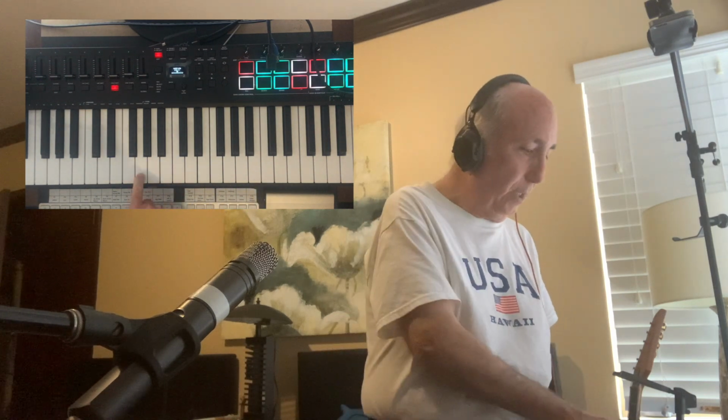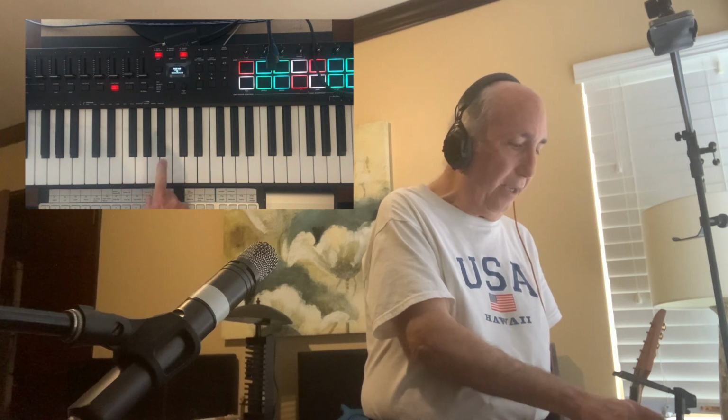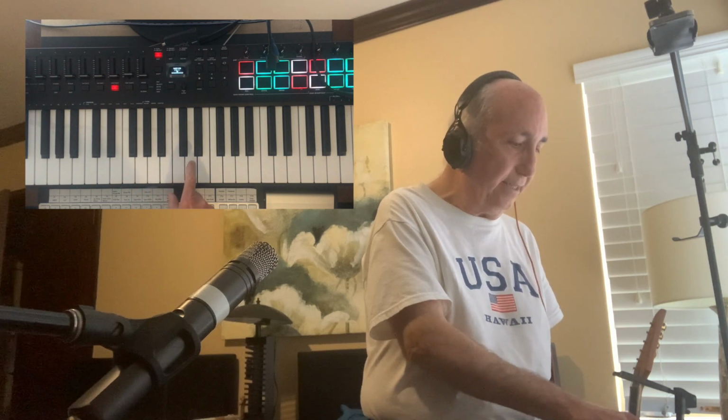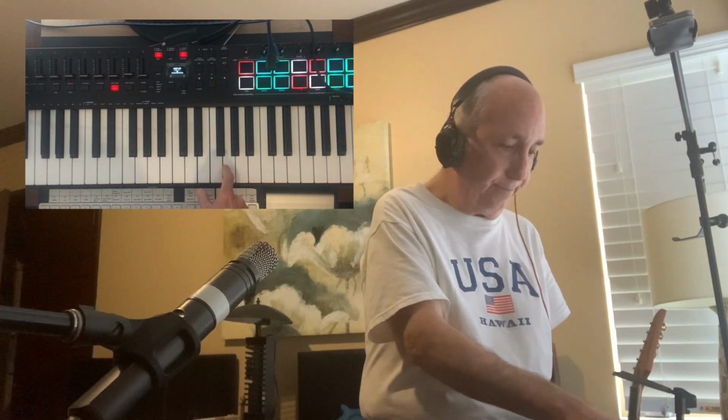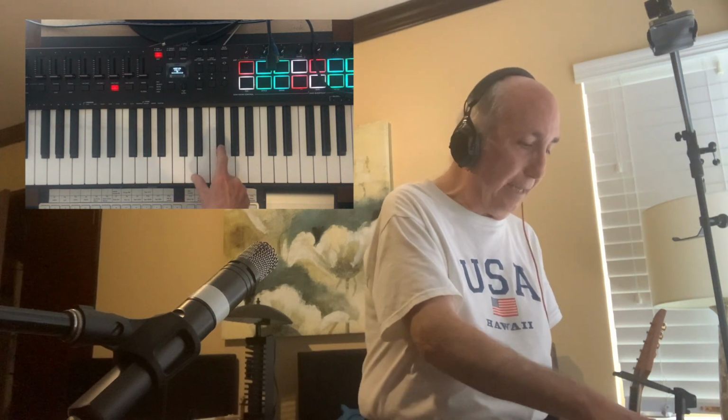Let's take a look at our G major scale. G, A, B, C, D, E, F sharp, G. Remember, to make that whole step, we can't use F in the key of G, we have to use an F sharp.